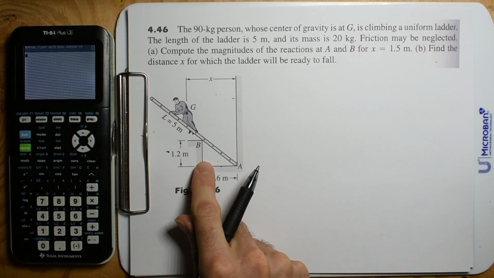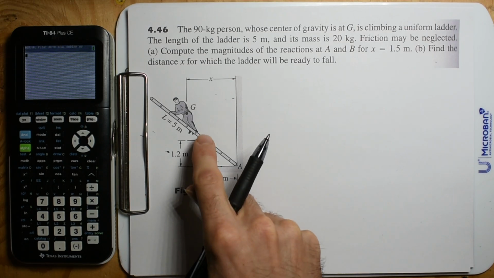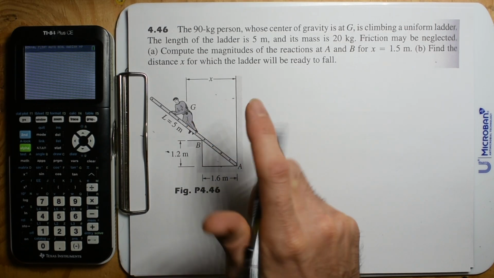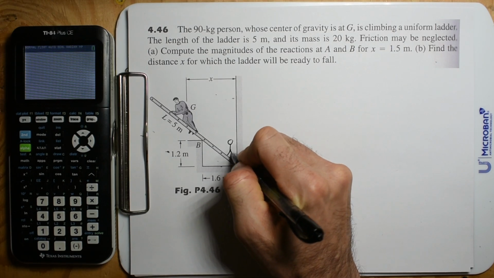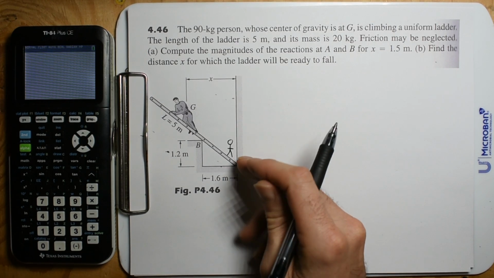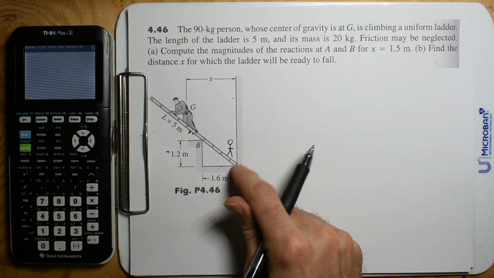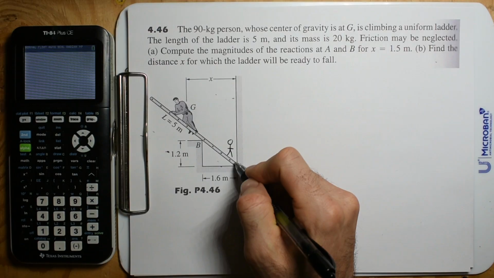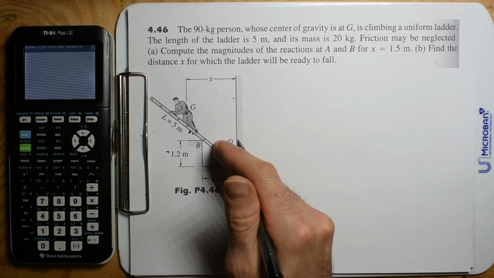The whole thing relies on this person being right here at the start. For whatever reason, you would have to put this ladder into this position and then have this person weight the ladder on this side and then start walking up.